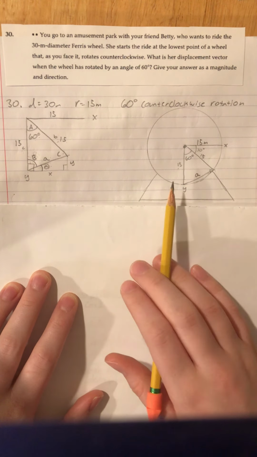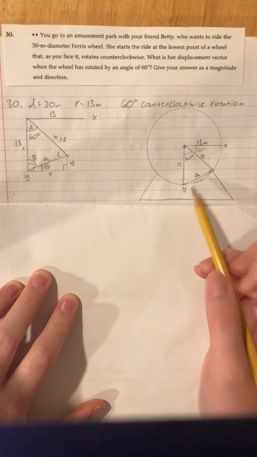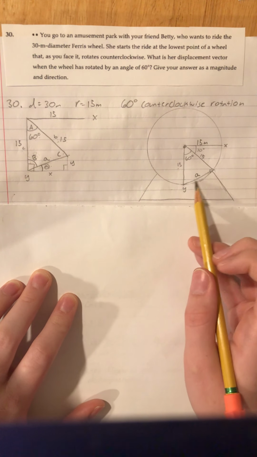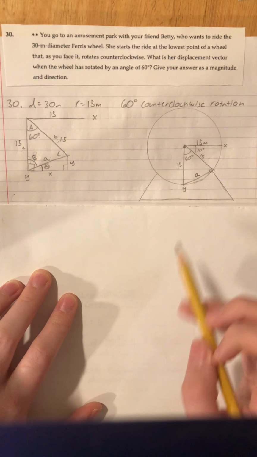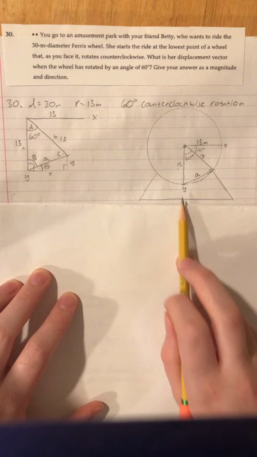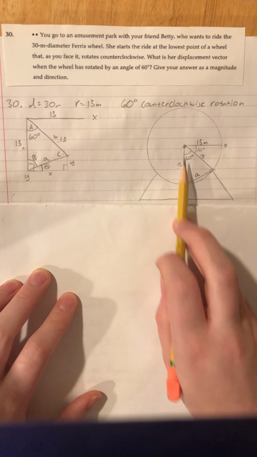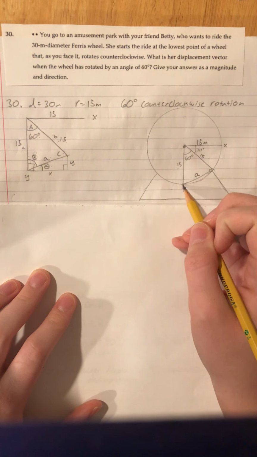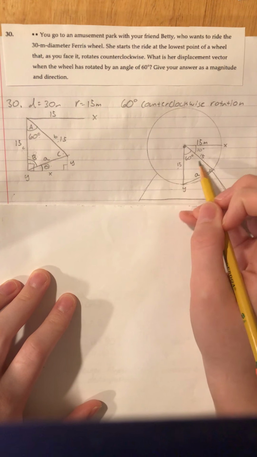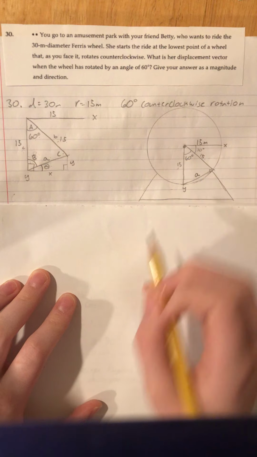This is just a rough sketch of what we have here. So we're starting down here, and we're moving a 60-degree rotation counterclockwise and ending here. And we have the X and Y axis here just to demonstrate what we're looking at. And we're trying to find the displacement vector here, which we've called A. And we know that these lengths here are 15 meters each.